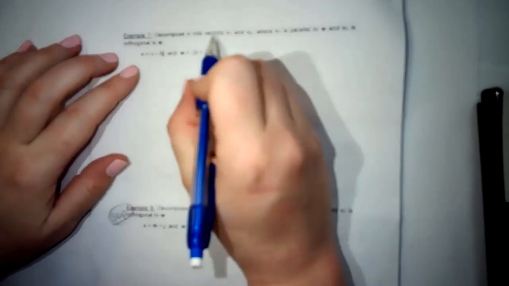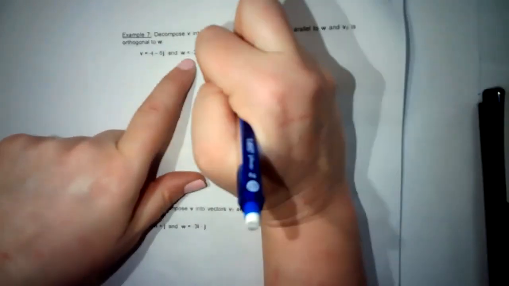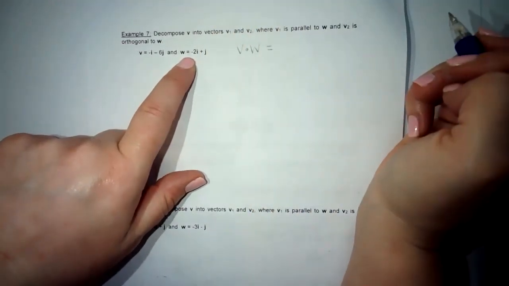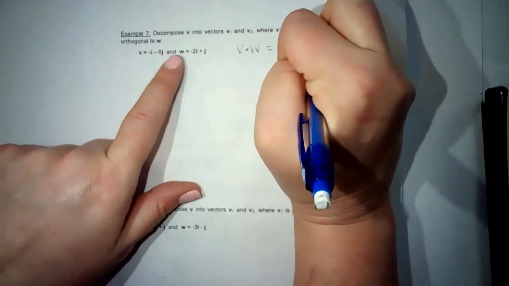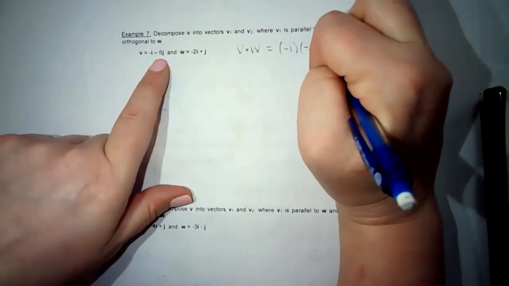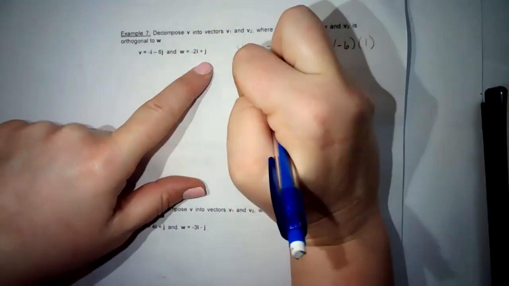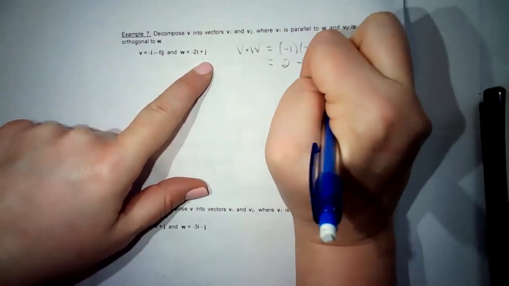Okay, so we want to decompose. Remember, first thing we're going to need is the dot product of v and w. That's going to be the numerator that I need for vector 1. So I'm going to have my i components multiplied together and added to my j components. This is going to give me a positive 2 minus 6. I got a dot product of negative 4.